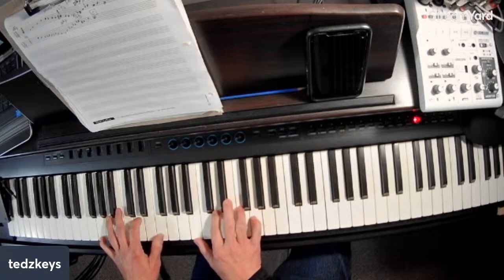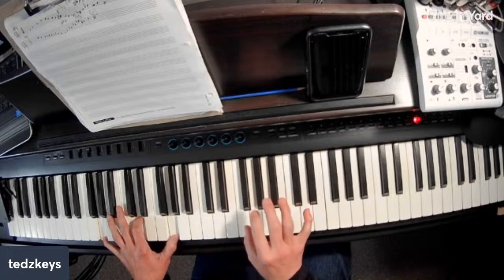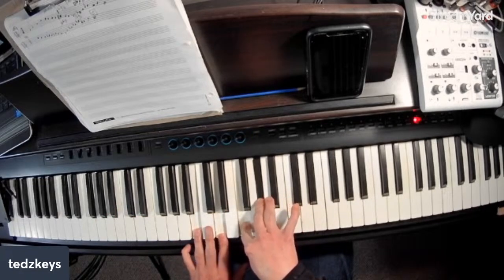It's like here. The G build upon the dominant 7 of your root chord.